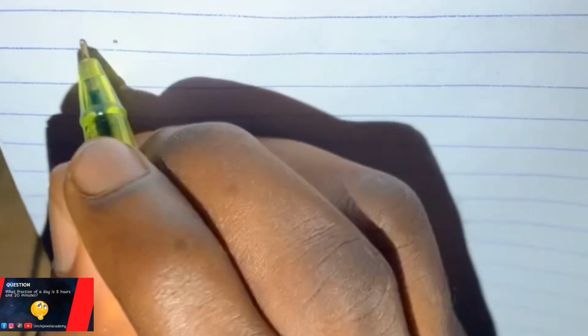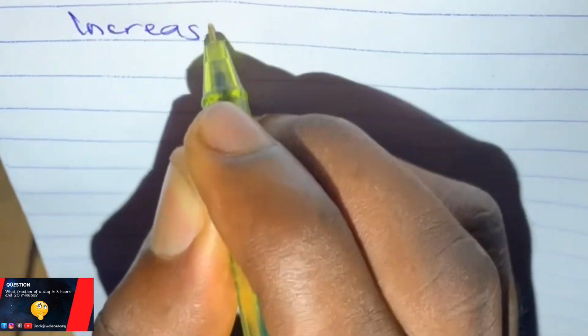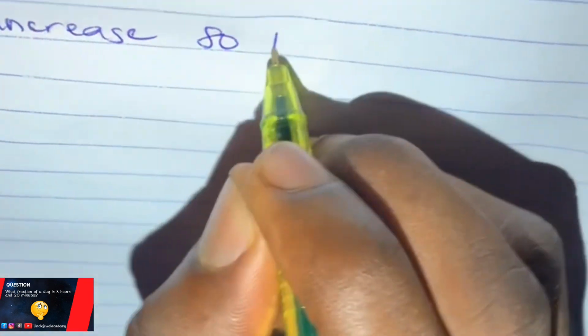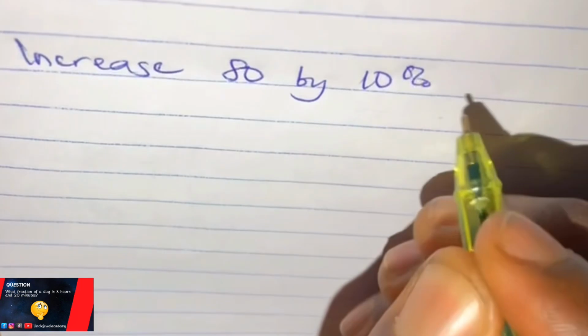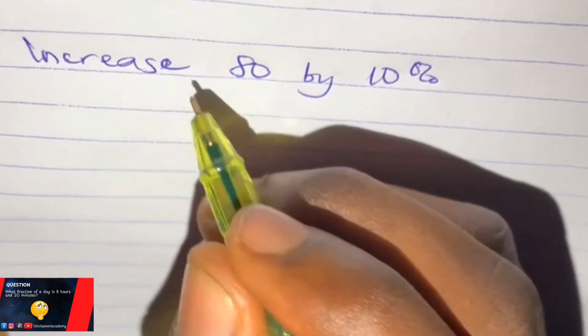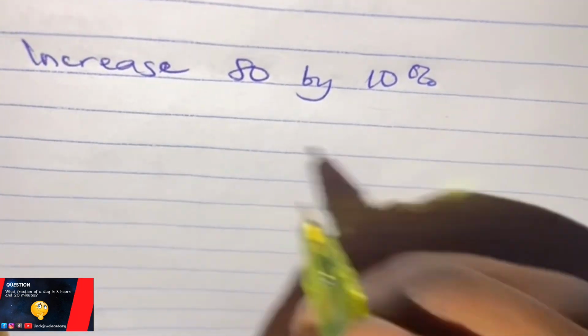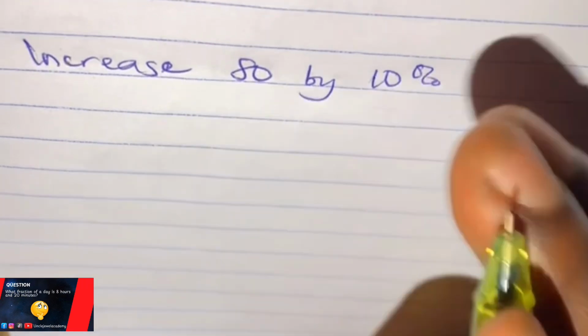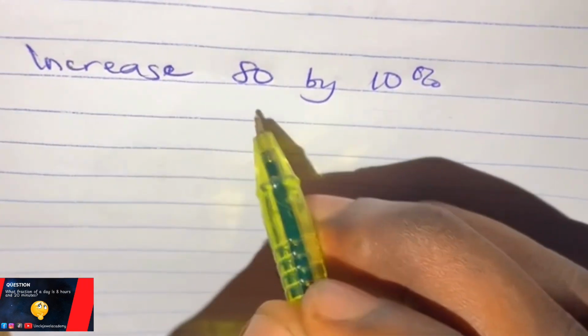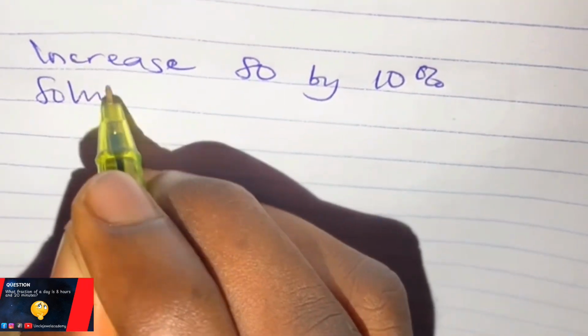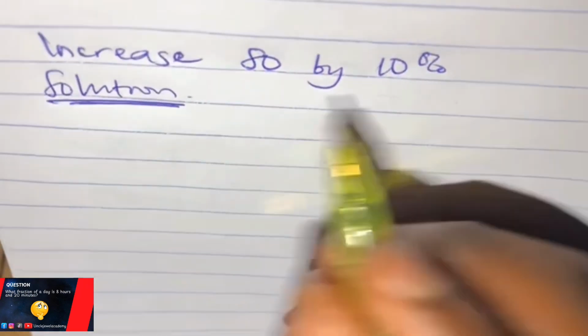Alright, so we are just about to increase 80 by 10%. This is a very common question. It comes out almost all the time. Increasing quantities by, so increase 80 by 10%. So solution, increase 80 by 10%.